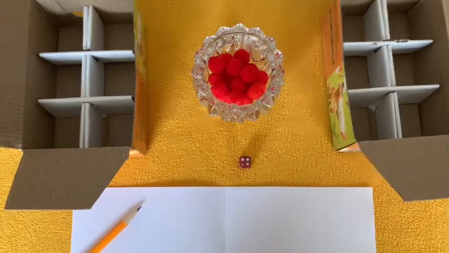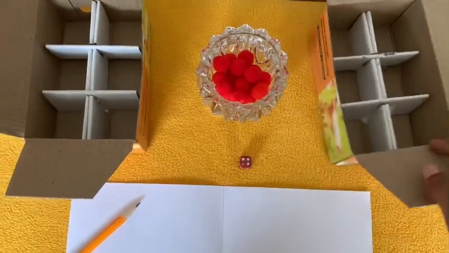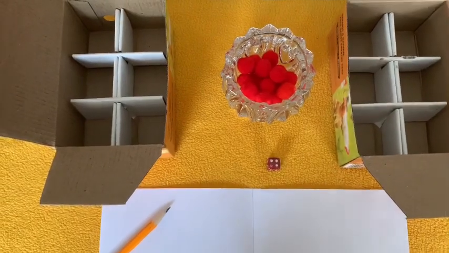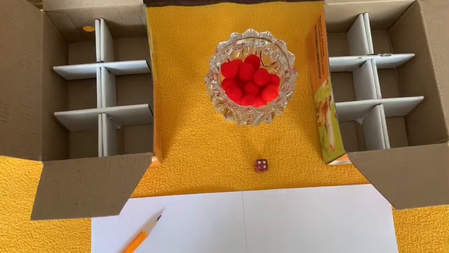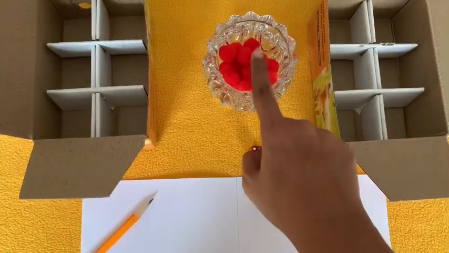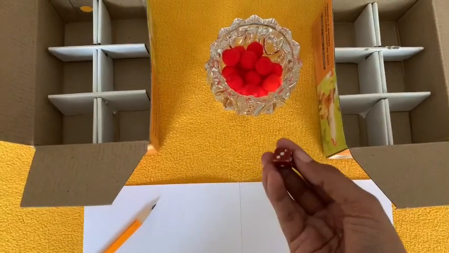Okay, so to play the fractions game, you need 2 egg cartons, or if you don't have egg cartons, use ice trays or section trays of any kind. But you need 2 and they need to have an equal number of sections. Then you need pom-poms or counters or beads of some sort, and you need a dice.